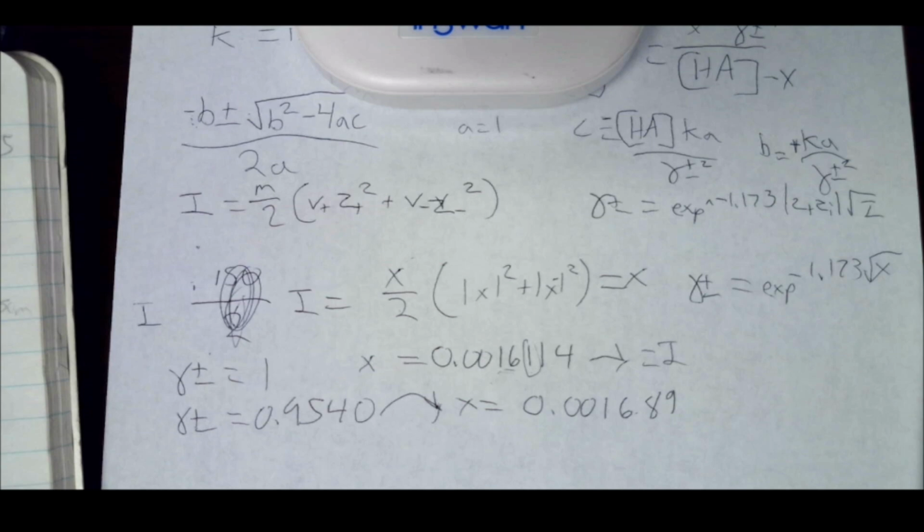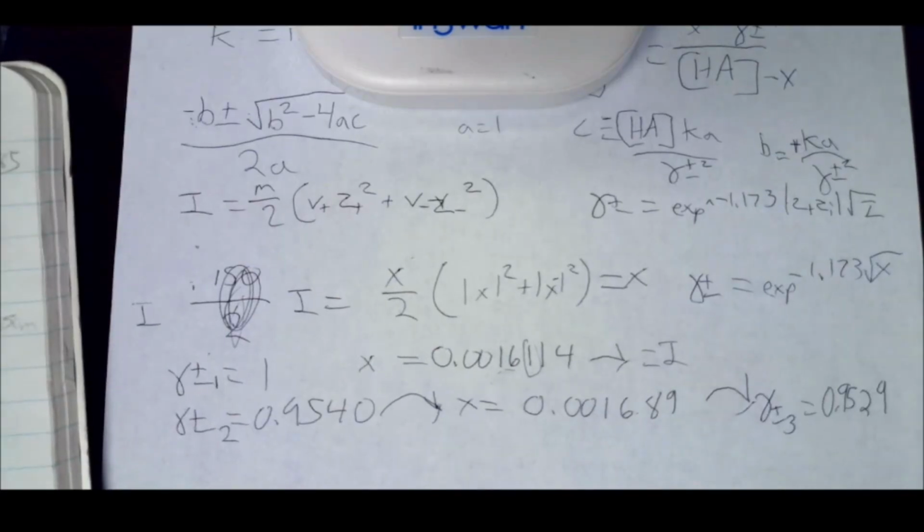So running that through another time, how does that change our gamma? Our gamma now, the activity 3, is now 0.95, we'll say 29. It's definitely within plus or minus 2 in the second decimal place.